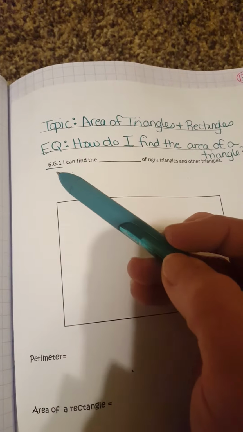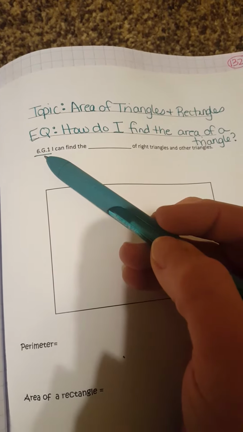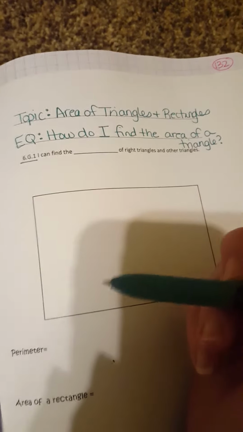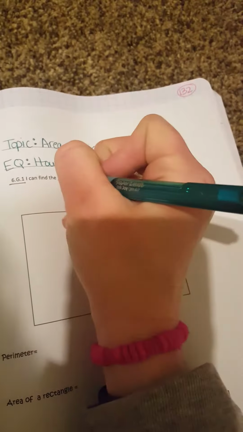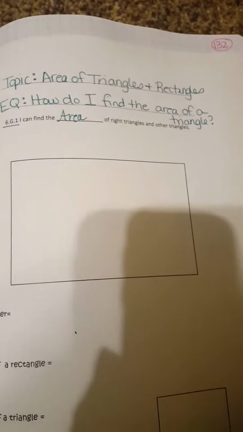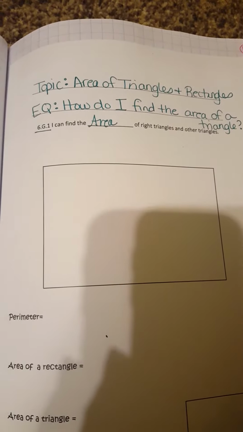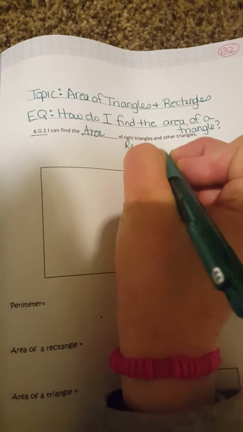We are looking at the essential question, or the standard 6 geometry 1, and by the time we're done with this lesson, you should be able to find the area of a right triangle or other triangles. You should also be able to find the area of a rectangle too.